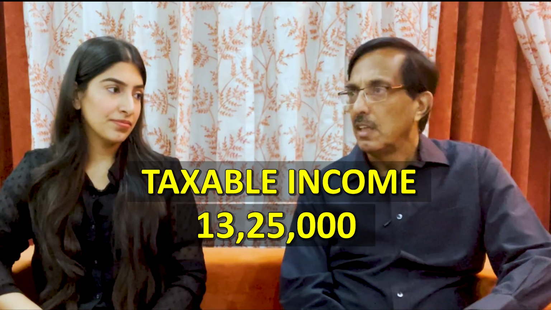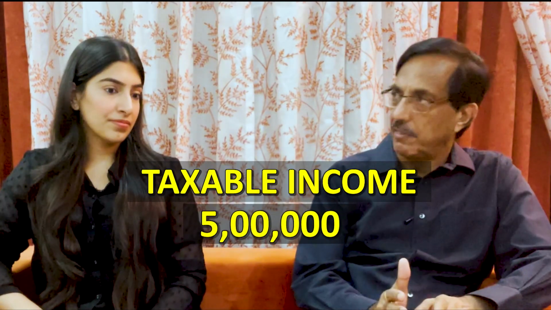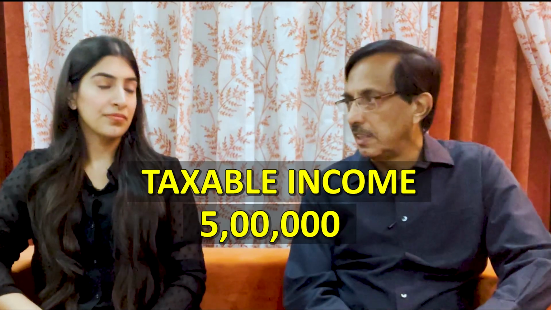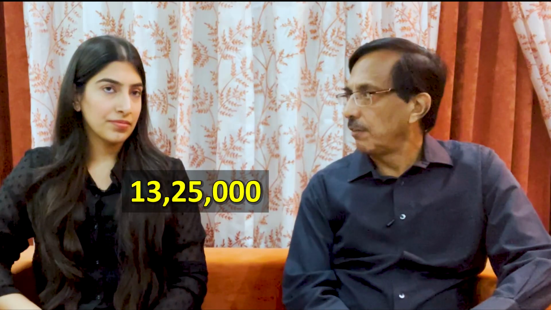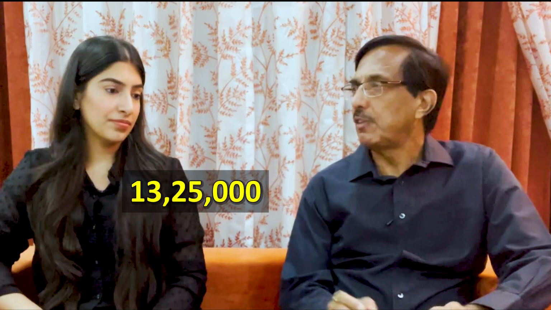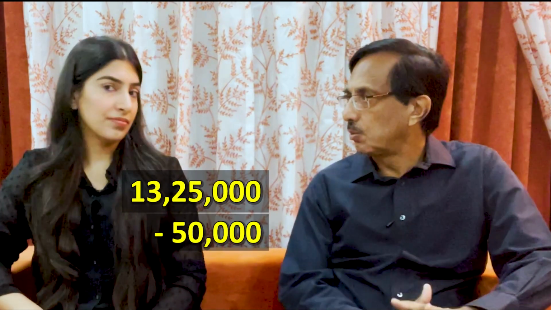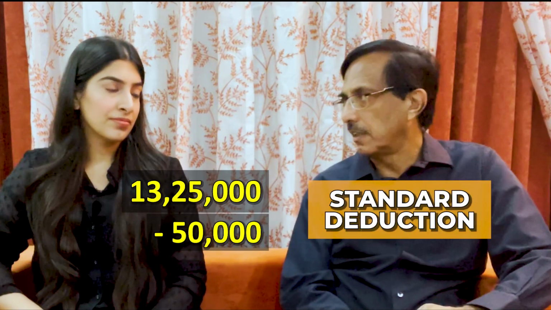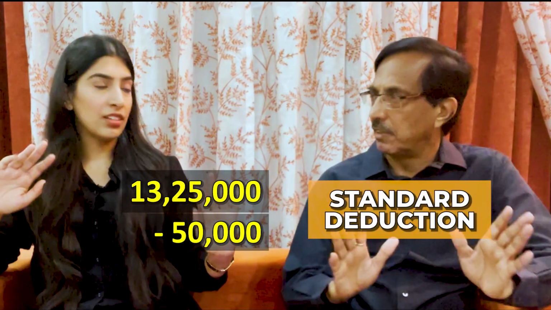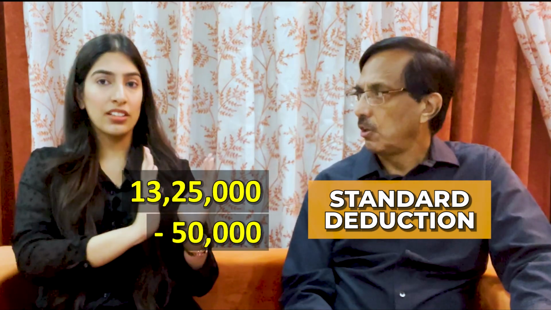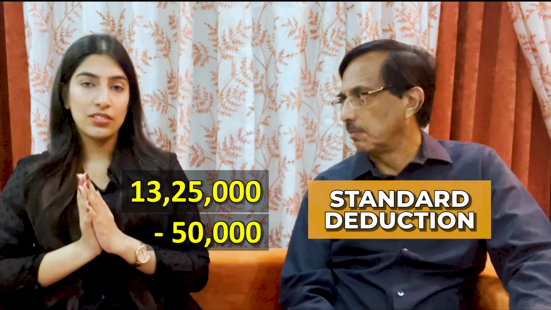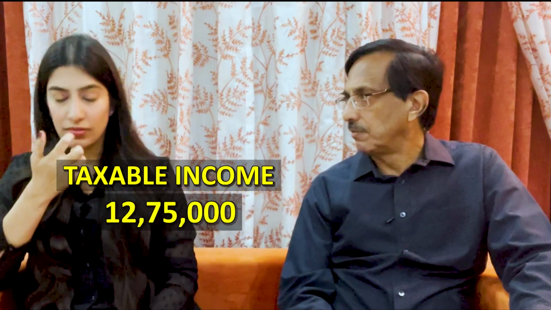So straight away you can reduce your taxable income to 5 lakhs, and then we'll see what section 87 is. I'll just explain it to you. See, out of 13.25, 50,000 is straight away deducted towards your standard deduction. This is for everyone? For everyone. So 50,000 is deducted from taxable income. So we turn out to 12.75.